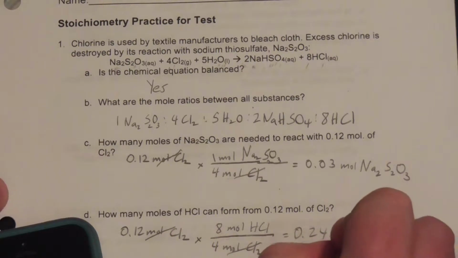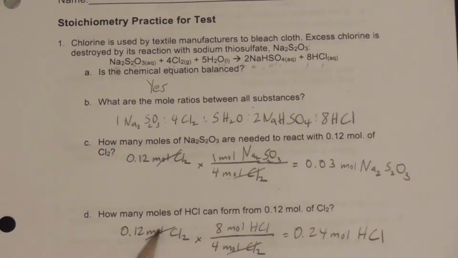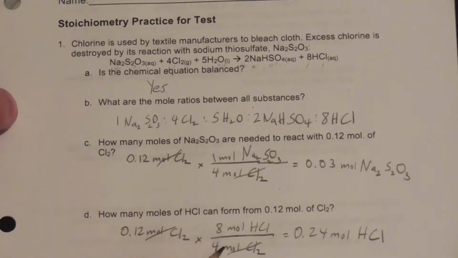moles of hydrogen chloride or hydrochloric acid, because my mole ratio is 8 to 4, which is basically the same thing as for every mole quantity of chlorine I have, I make double my hydrogen chloride. So basically I'm doubling the hydrochloric acid. That is what this relationship means. And that is why I need to go through a mole ratio each time to make this happen.